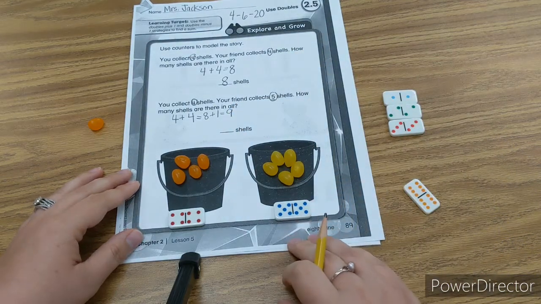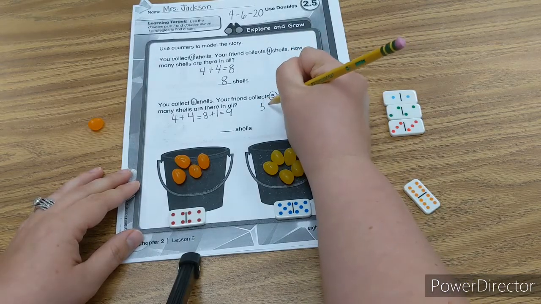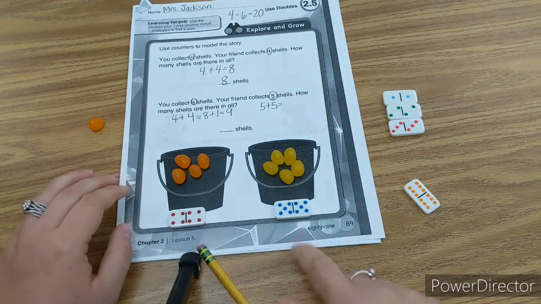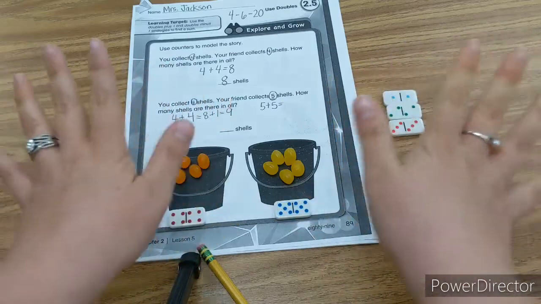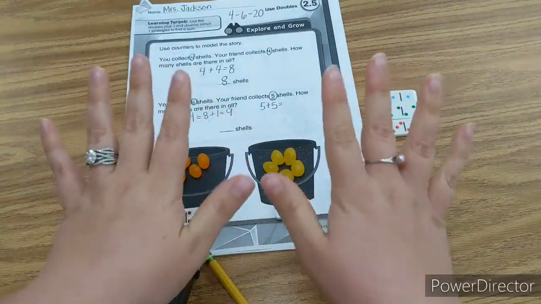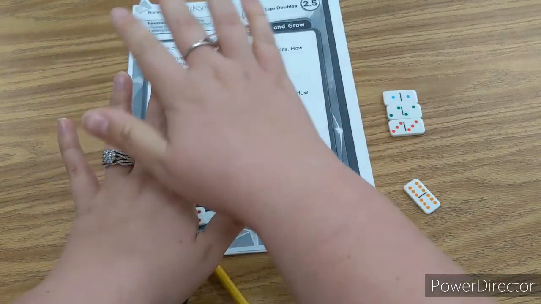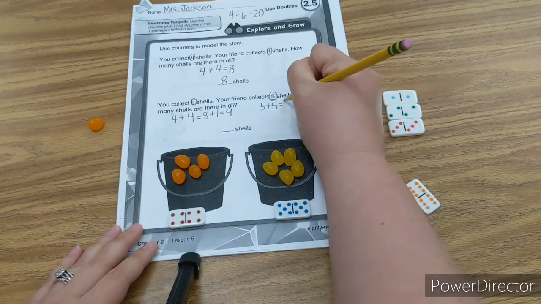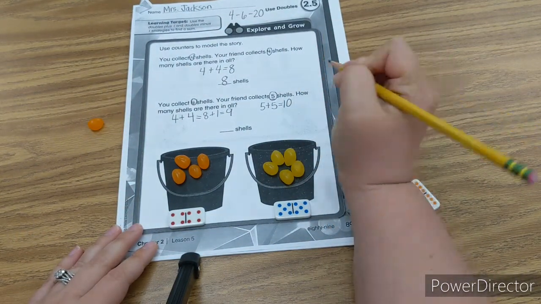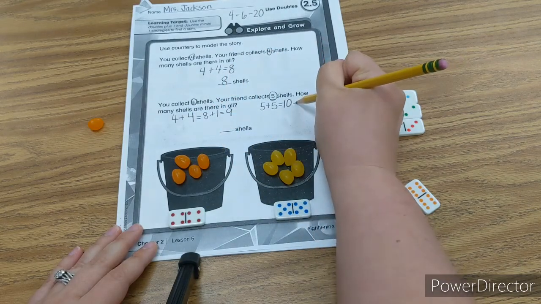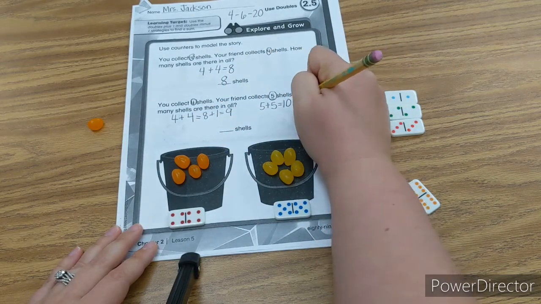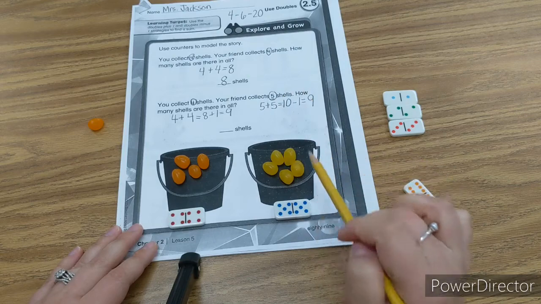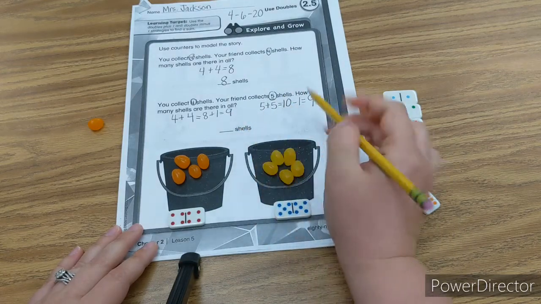Now I'm going to try it with the 5 double. 5 plus 5 equals. We should know that 5 and 5 make 10. If you aren't sure, you can count it. 1, 2, 3, 4, 5, 6, 7, 8, 9, 10. 5 and 5 make 10. Now you're going to minus 1 because there's only 4 on one side, and that equals 9. So whether you use the 4 and 4 double or the 5 and 5 double, your answer is still going to be 9.